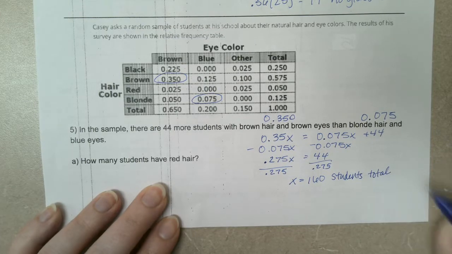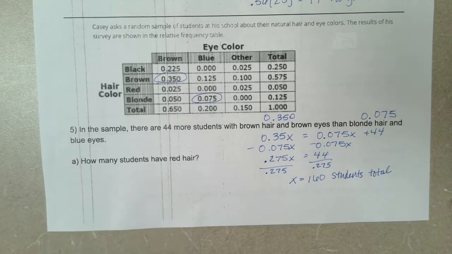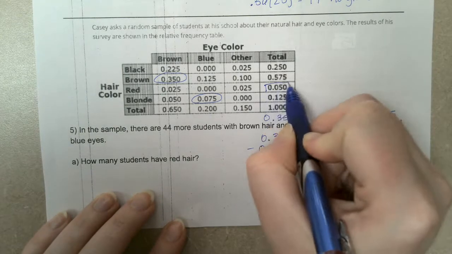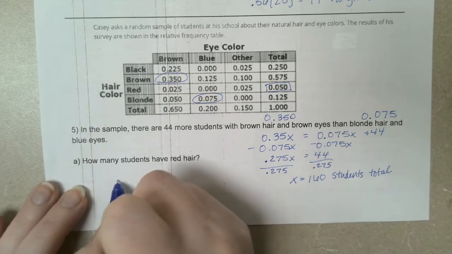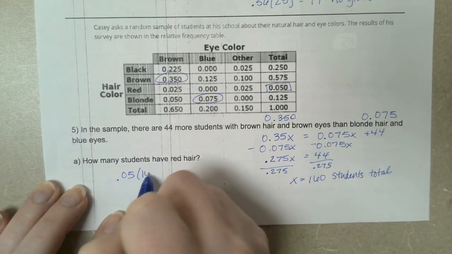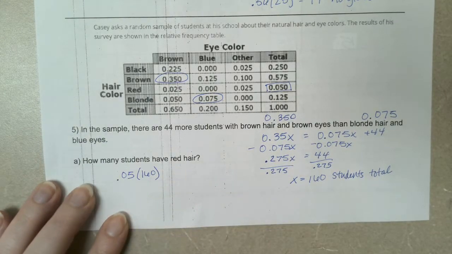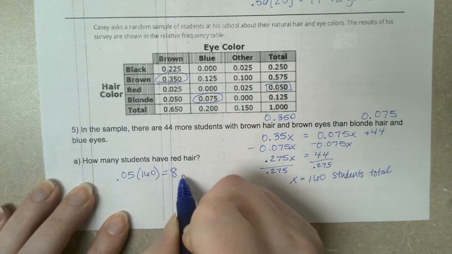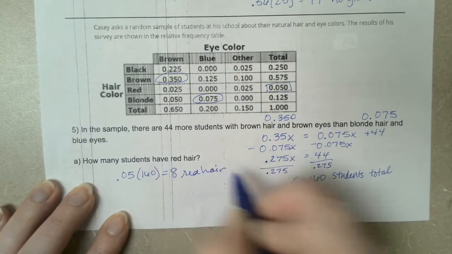So that's how many were surveyed. If that's how many were surveyed, the total that have red hair, that's what I'm actually looking for, and that is the 0.05. So I'll take 0.05 times 160. When you multiply that out, that will be 8 students who have red hair.